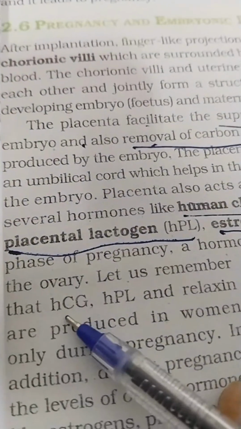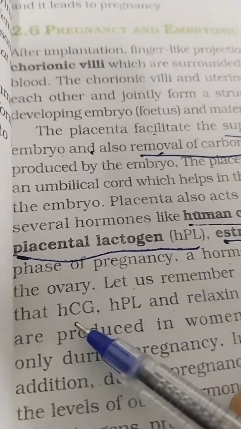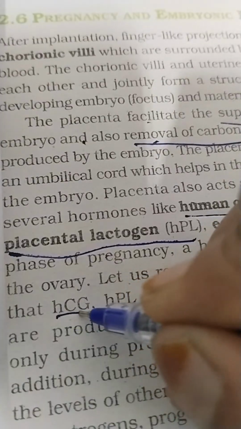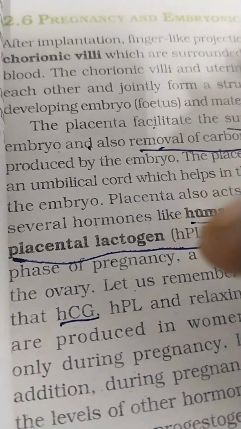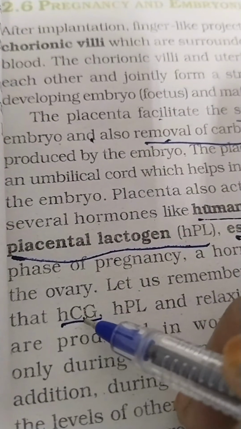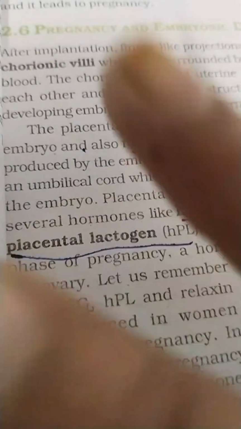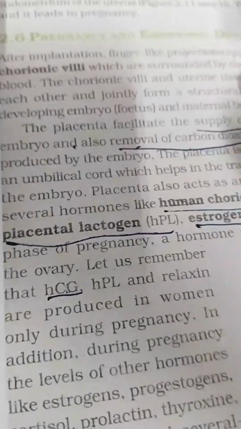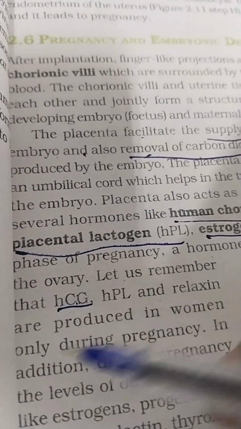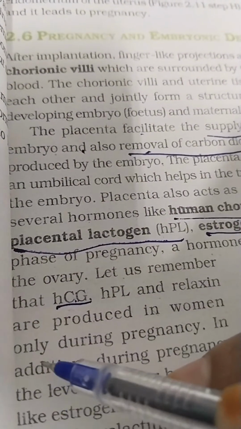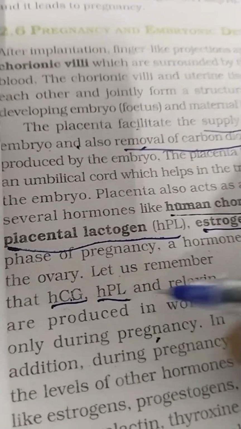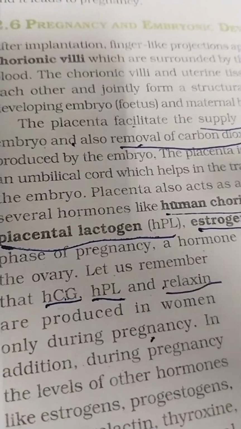The pregnancy test we do with the urine test is done with the help of the hormone HCG. This hormone is responsible for the indication of two lines in the pregnancy kit. HCG, HPL, and relaxin are produced in women only during pregnancy. We can say these are the pregnancy hormones: HCG, HPL, and relaxin.